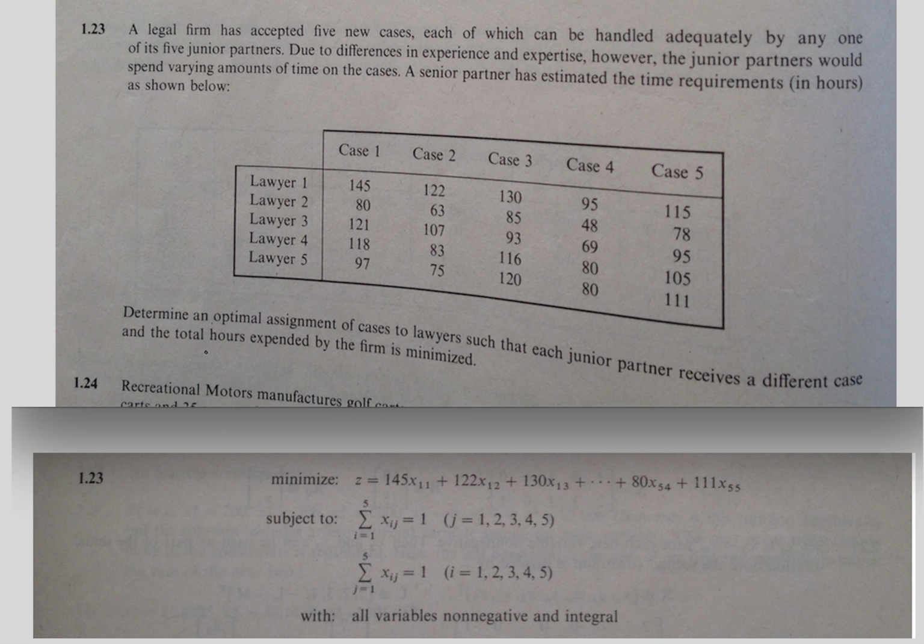All right, in this case, we have a scheduling problem where we have a list of employees and a list of jobs that need to be done. And the table is just giving an estimated amount of hours that each employee would take to complete each of those cases, or in this case, these are lawyers and they have to work a case.